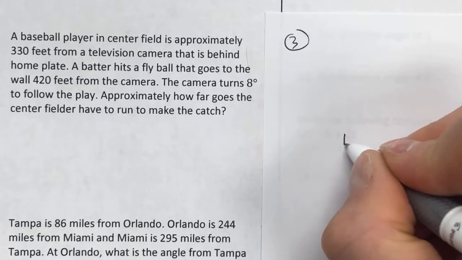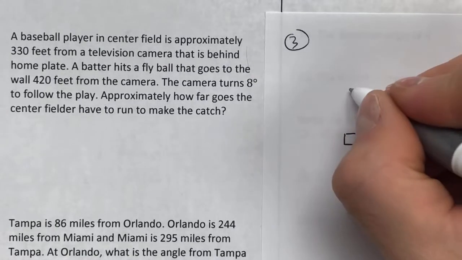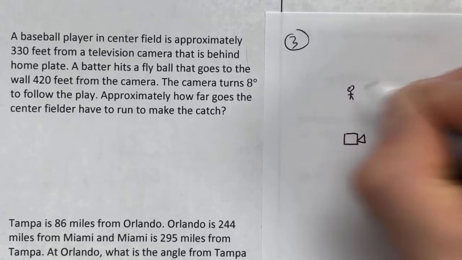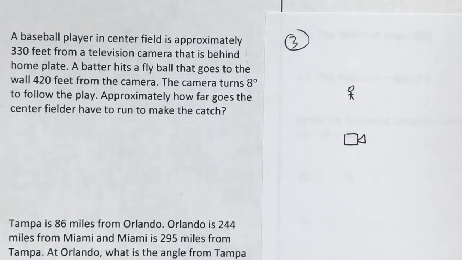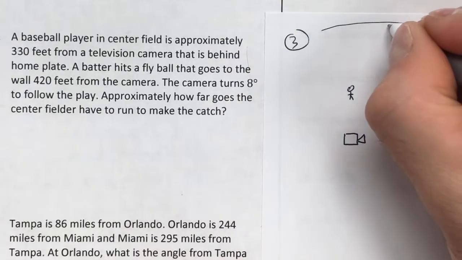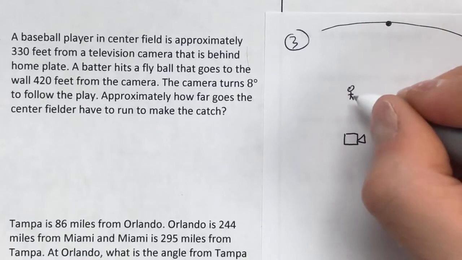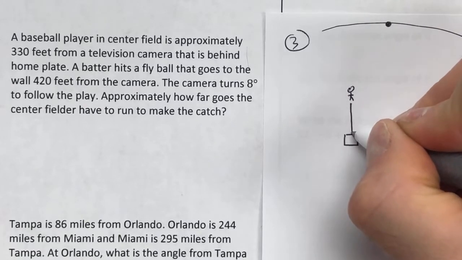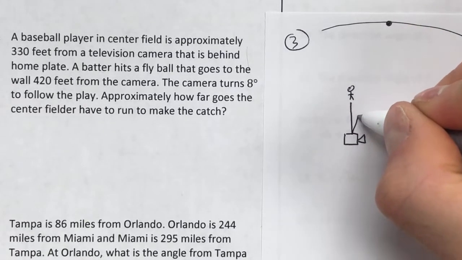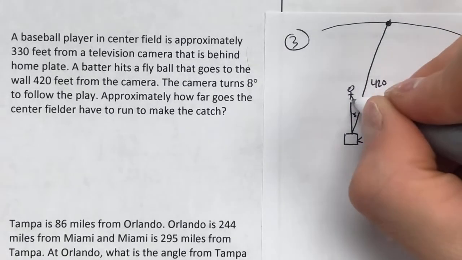Okay, so what we got going on is we have a camera and we have a pitcher and we have a fly ball that goes to the 420-foot marker, which we assume is going to be the end point right here. And so the camera was focused here. The ball was hit all the way over there. We know that is 420 feet, and it had to turn 8 degrees.